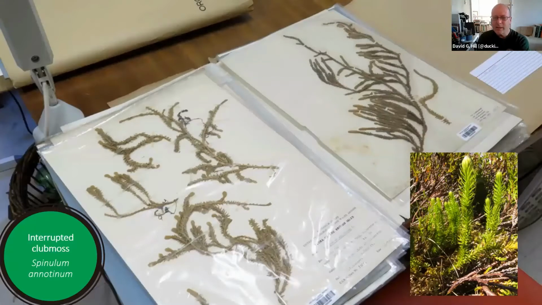Another club moss, this one's extinct in Wales. You can see it in Scotland. The interrupted club moss. This was actually found in the Treborth Herbarium when they were in their digitizing phase. It used to be on top of the Glyderau, up until the 1840s, when it was collected, and unfortunately collected to extinction, as with a lot of ferns.